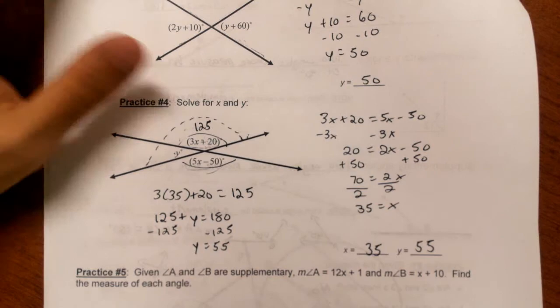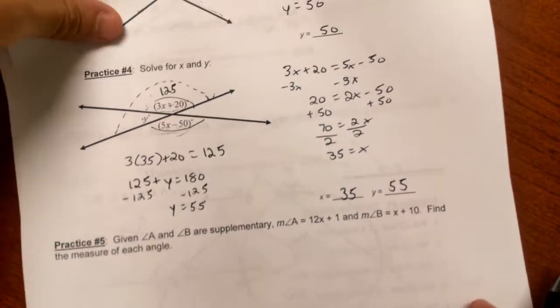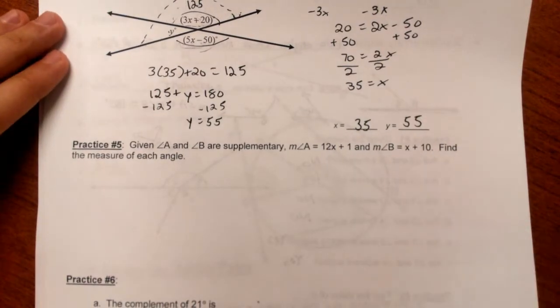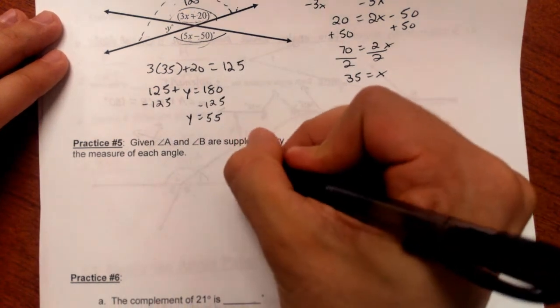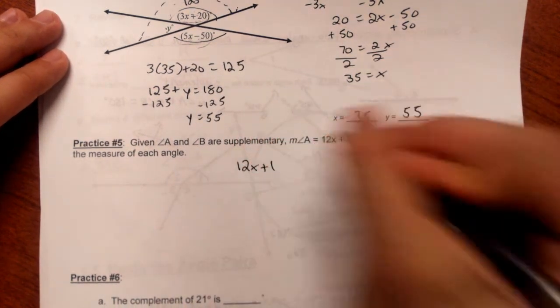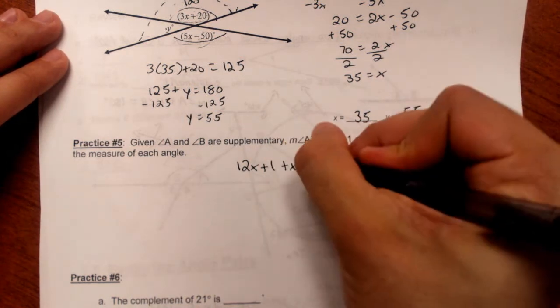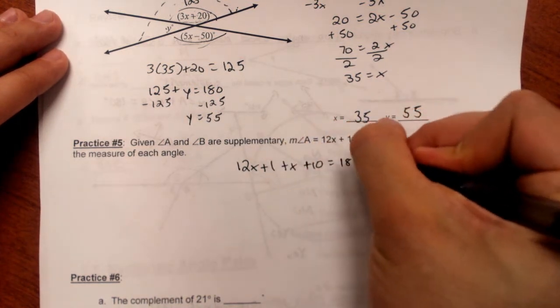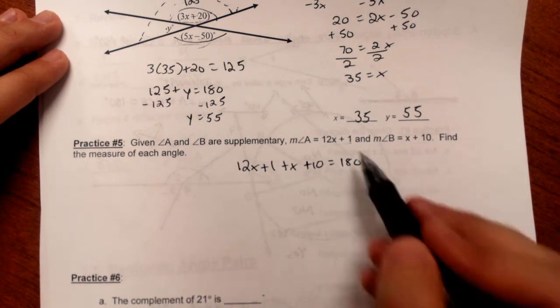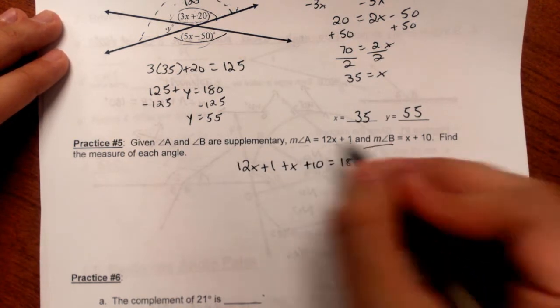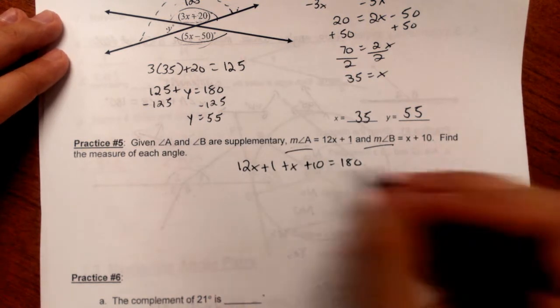Down here it says, given A and B are supplementary, and they're telling you that A is that and B is that, find the measure of each angle. So they're supplementary, so that tells me that I'm going to be adding them together and setting them equal to 180 degrees. So the 12x plus 1 comes from here, the x plus 10 comes from here. So I'm adding angle A and angle B together to get 180.